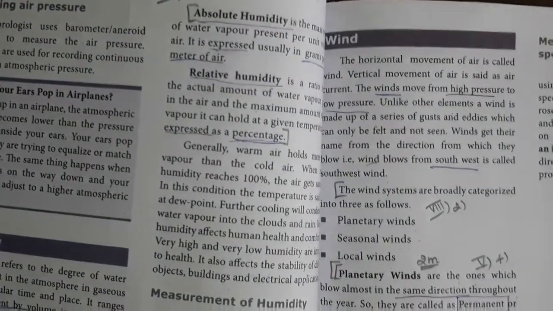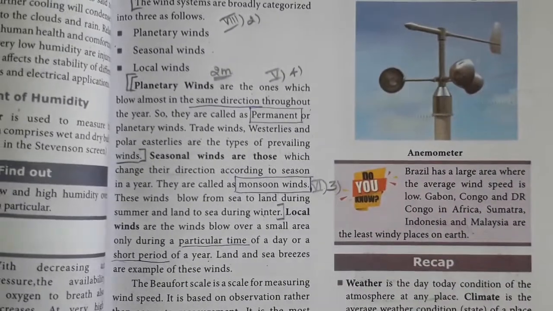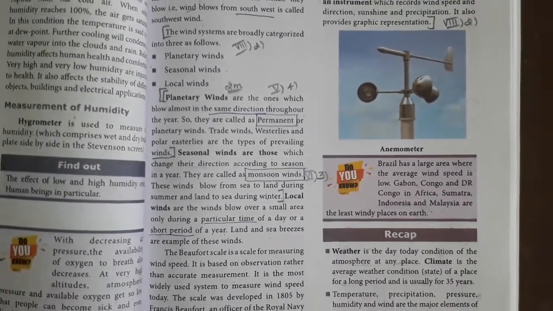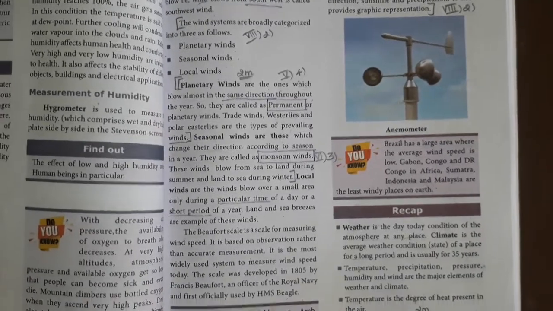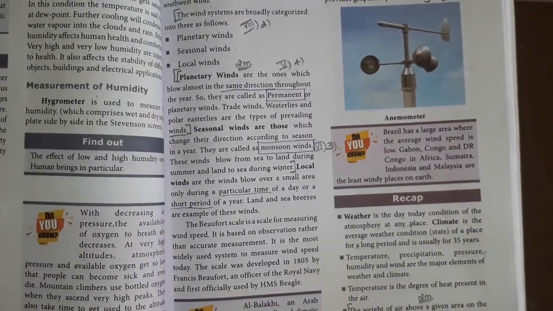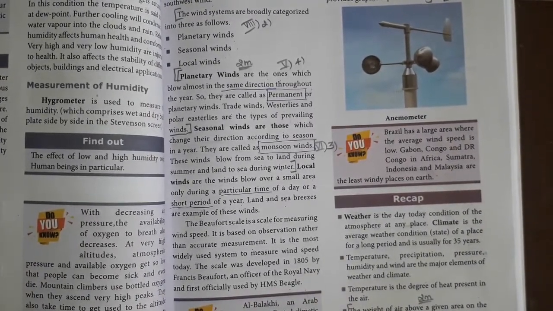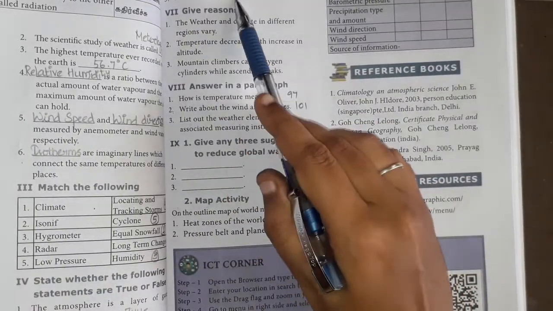Take page number 101. Permanent and seasonal winds. 6th Roman letter, 3rd question.